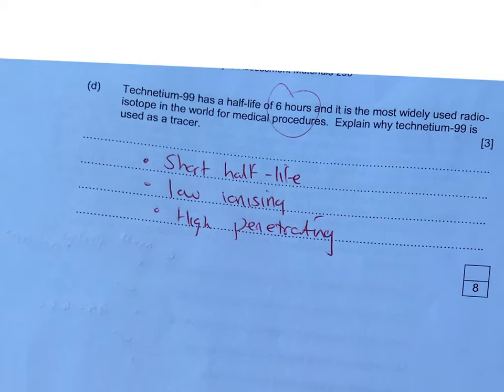If you were to ingest alpha, first of all, it's going to do some damage because it's highly ionizing, but then you won't be able to track it anyway because it's stopped by skin, because your skin's going to block it. So it's just going to be inside you, taking the journey of whatever, and you're not going to be able to track it. So always go for gamma for a tracer, always go for a short half-life.